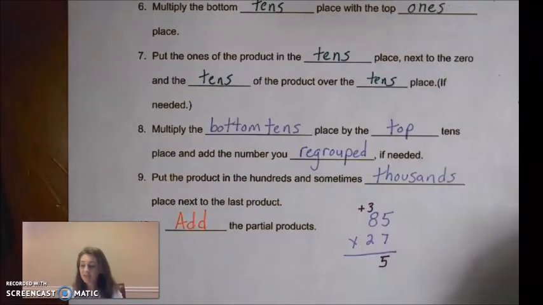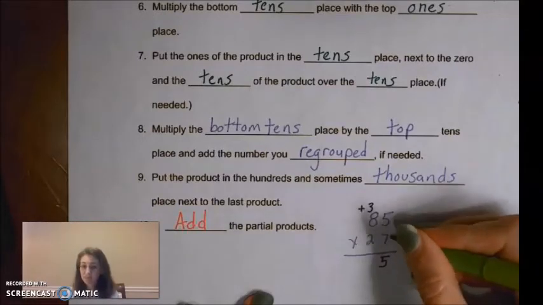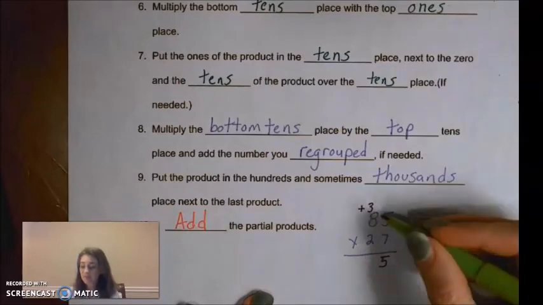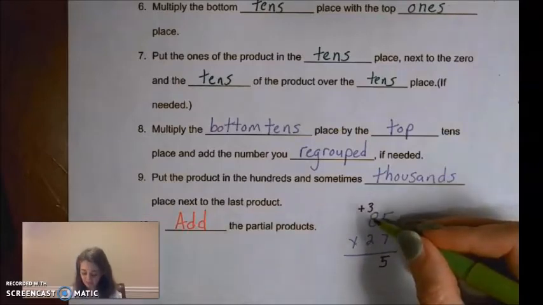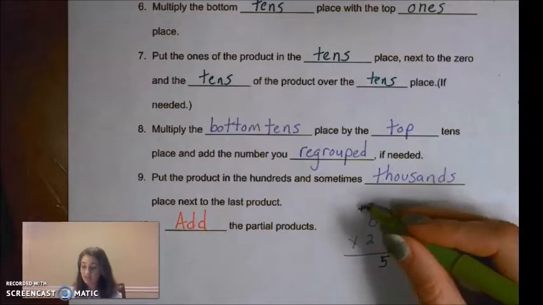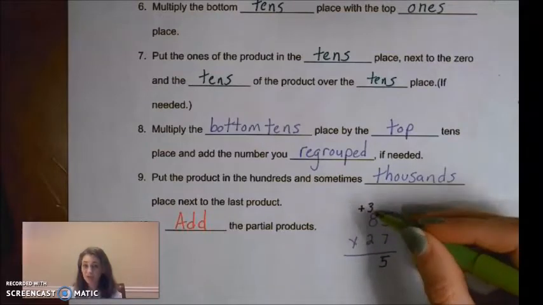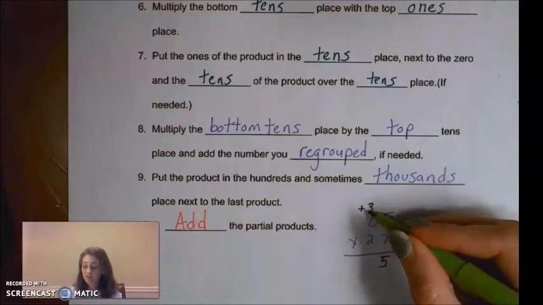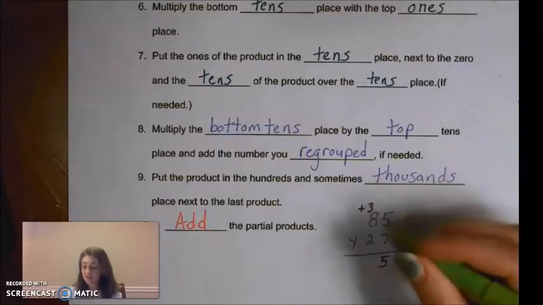All right, my next step is to multiply the bottom ones place by the top tens place. The bottom ones place is my 7. 7 times 8 is 56, plus the ones you regrouped. Remember, add the ones you regrouped. So 56, 57, 58, 59.